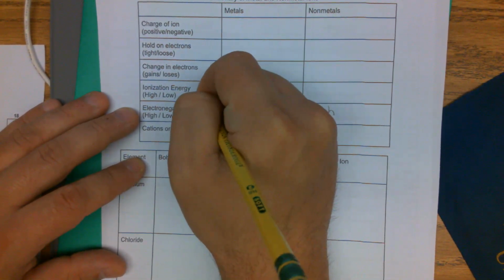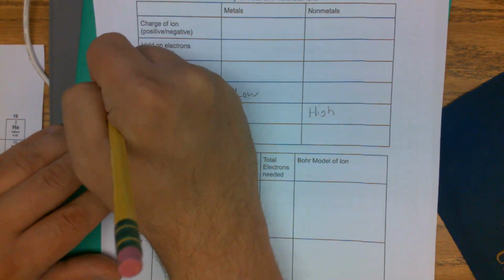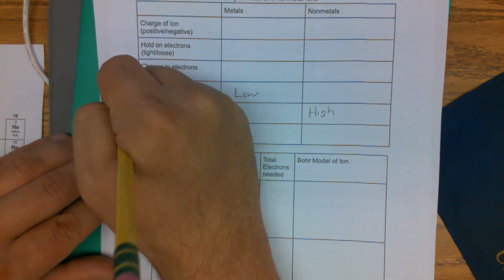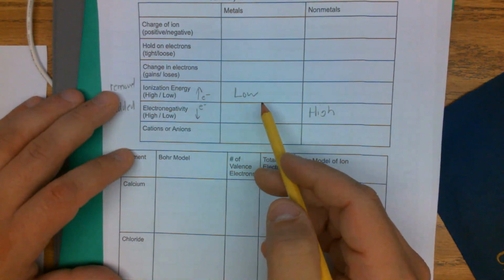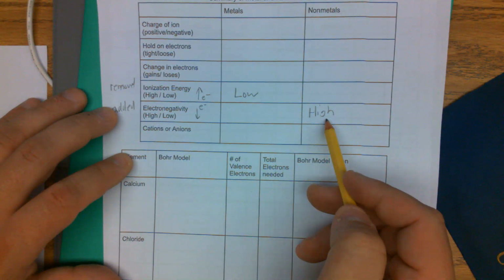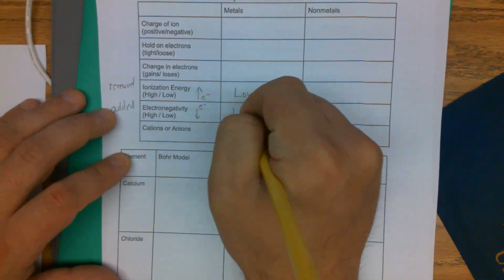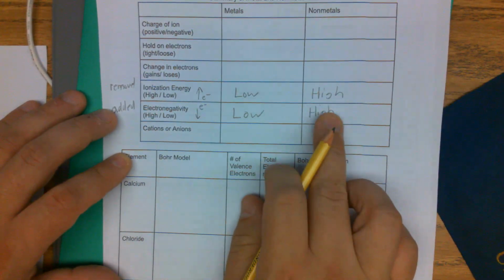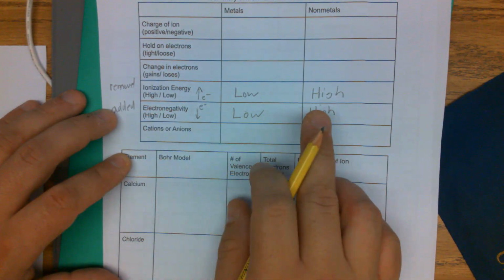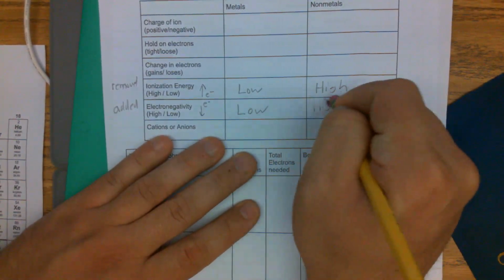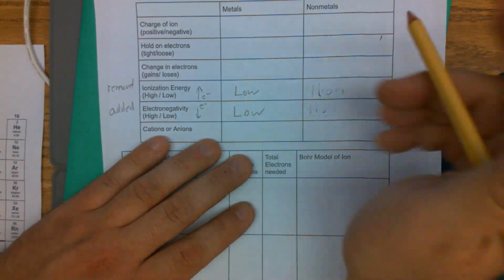So we're looking at how electrons are being removed or added. There's low energy for metals, so it's easy to remove. There's high electronegativity for nonmetals, meaning it's easy to gain or add. So these are going to be opposite. Both of these are good.